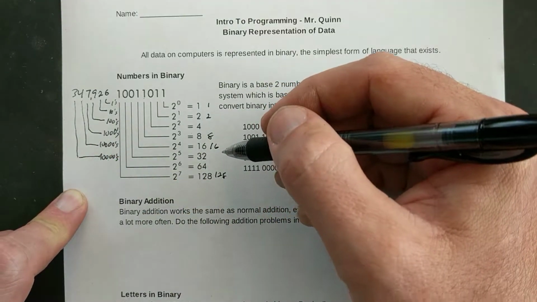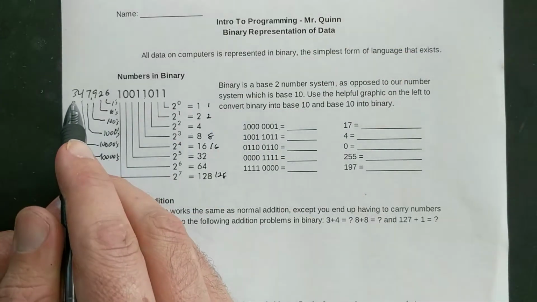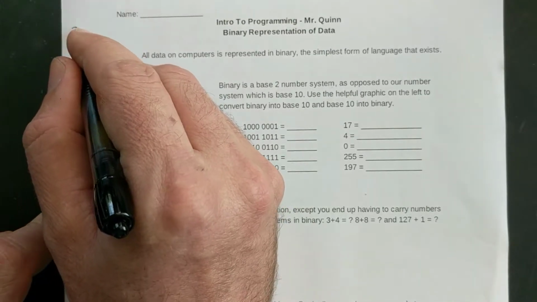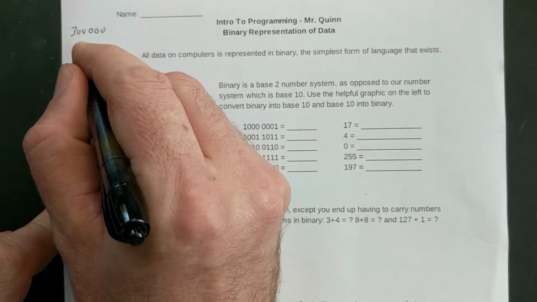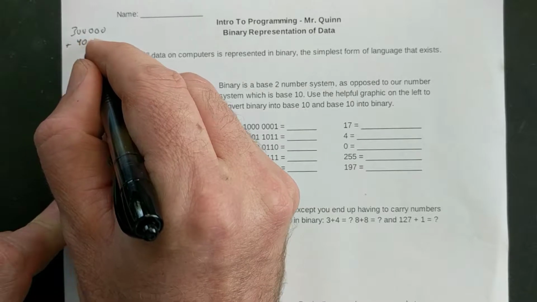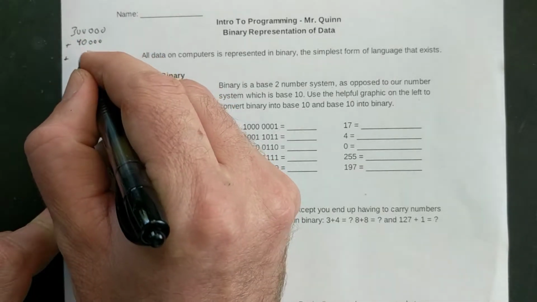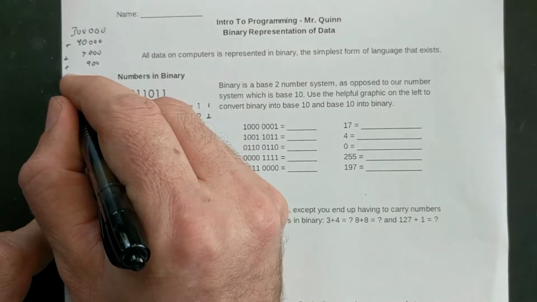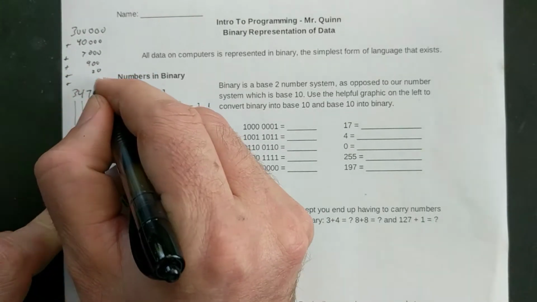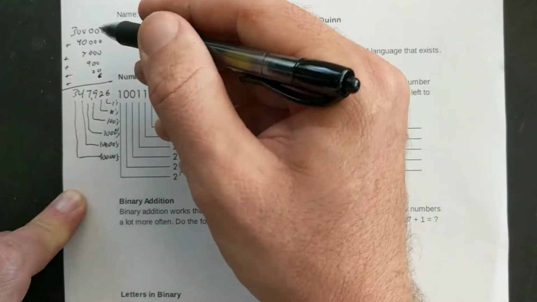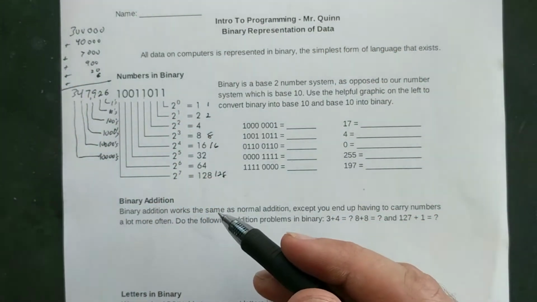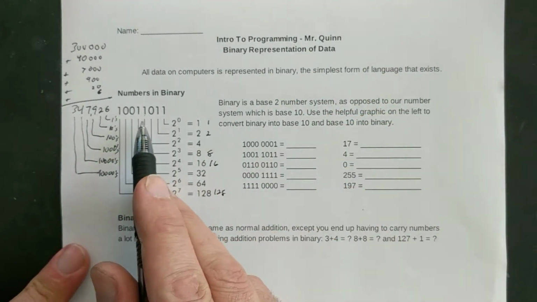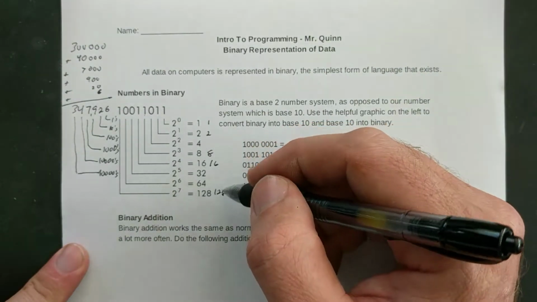Now, it seems a little different in binary because when we add numbers up in decimal, they add really nicely. If we go back to this number, we had 300,000 plus 40,000 plus 7,000 plus 900 plus 20 plus 6. Now, there's no carrying of any numbers. It just works out nicely. That's why we use base 10. It's really simple for us. But for computers, binary is simpler, so we have to add these numbers a little bit differently.